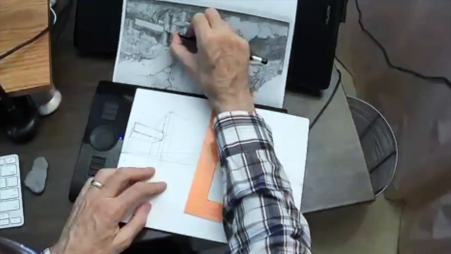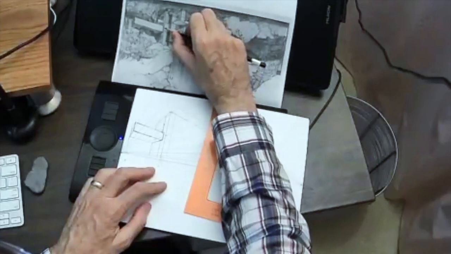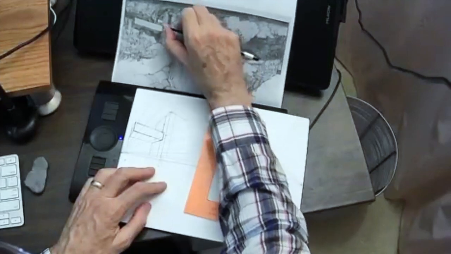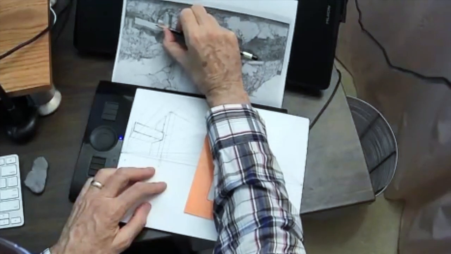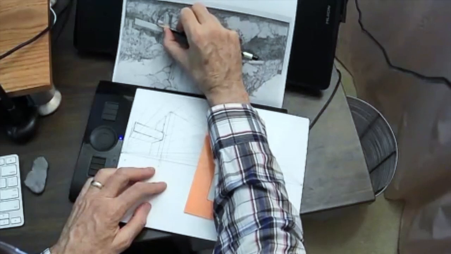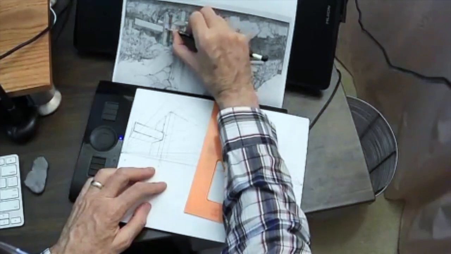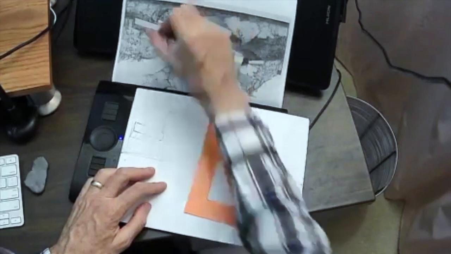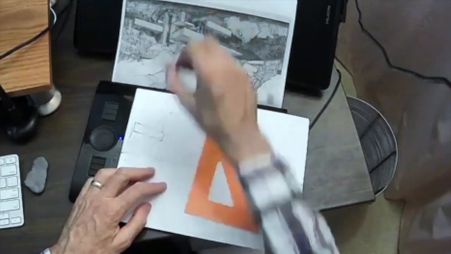Where did I measure that from? I see it's hard to keep track of where I'm doing my measurements from because I'm doing multiple measurements. Okay. All right. Is that right?